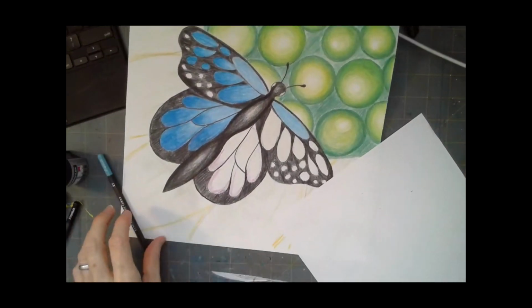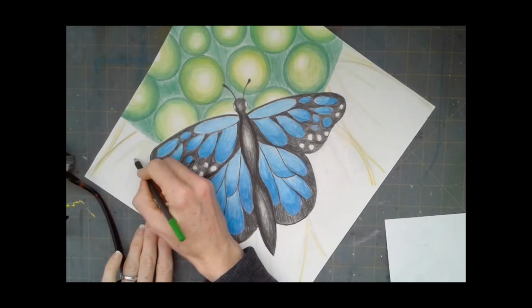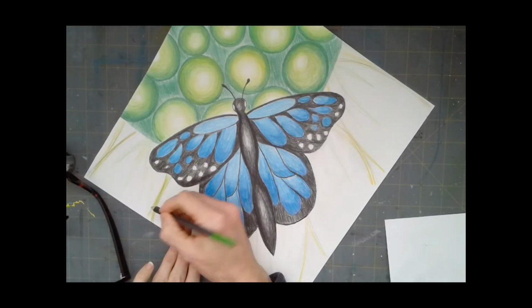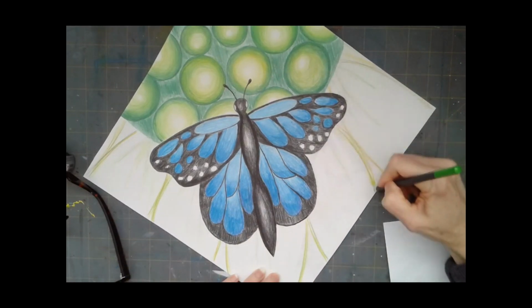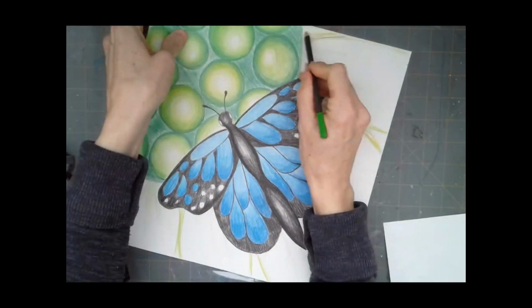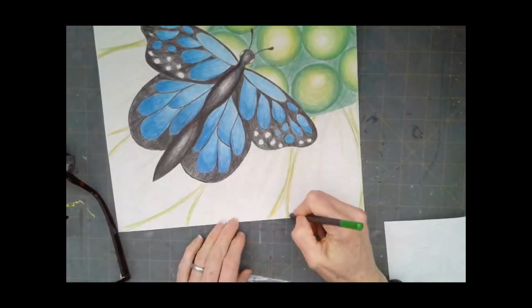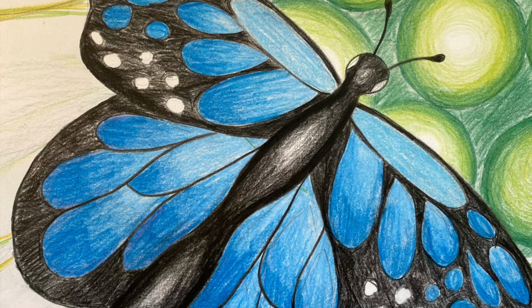I also took a purple pencil and went over the edges on the bottom wings. Now I am taking a green colored pencil, and I'm going over my edges and putting a little bit more color in the center, trying to create some depth and some visual interest so my flowers don't just look straight white.